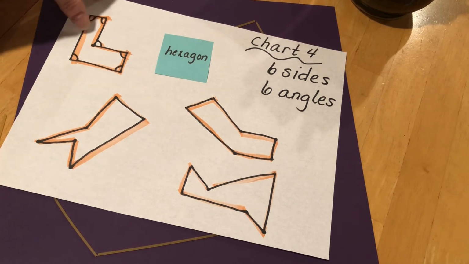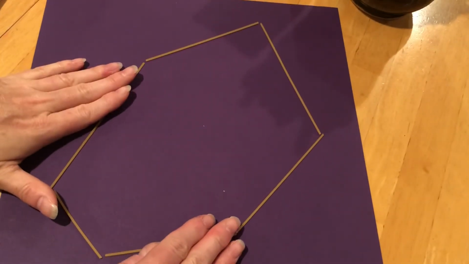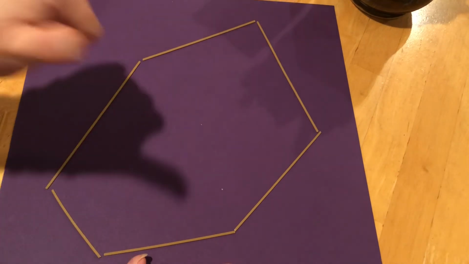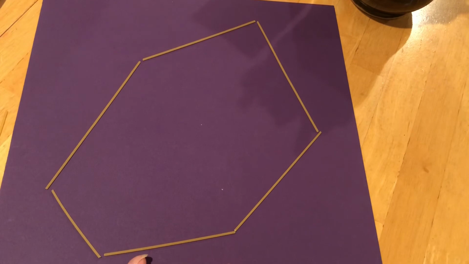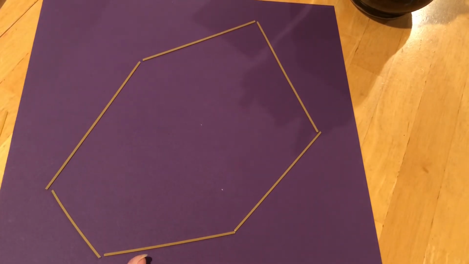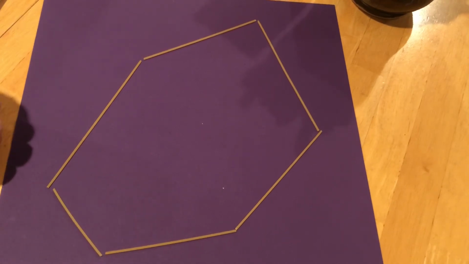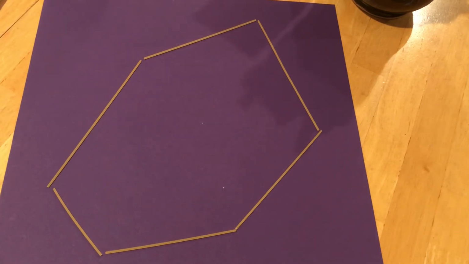Now, a fun thing that you could do with your family members is you could take your spaghetti and make a polygon, and you can ask them if it is a triangle, a quadrilateral, a pentagon, or a hexagon. And then they could make one for you, and you have to guess the name. You could share that and have some fun with it, called Name That Shape or Name That Polygon. And that could be fun for you to do this afternoon.